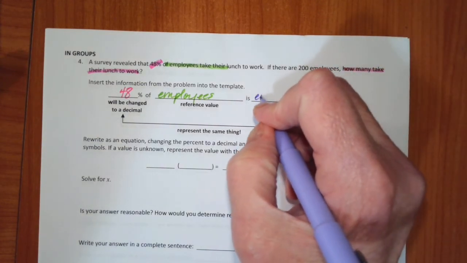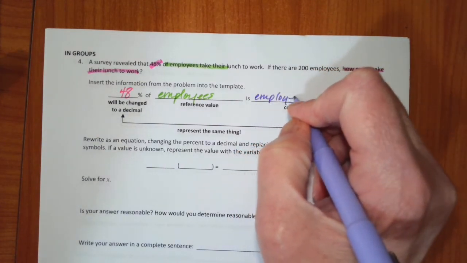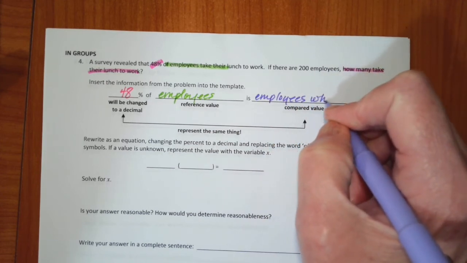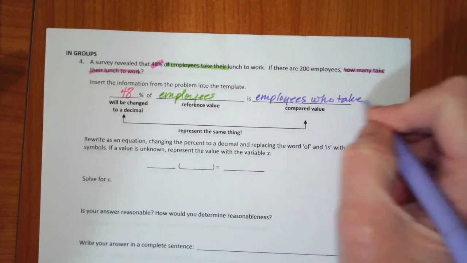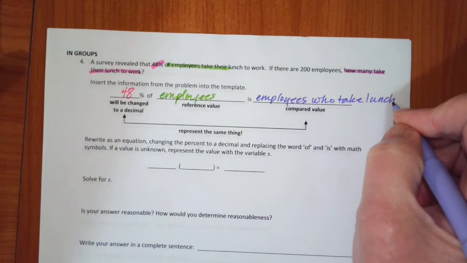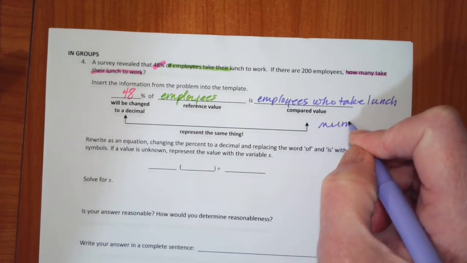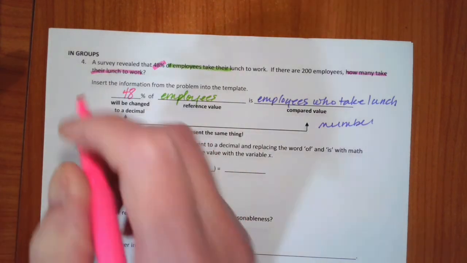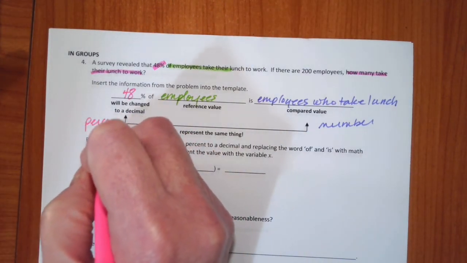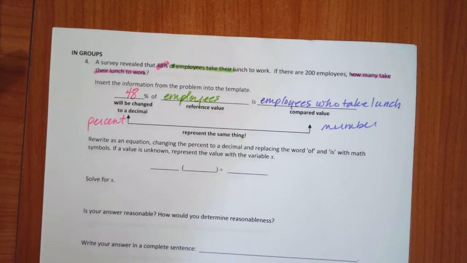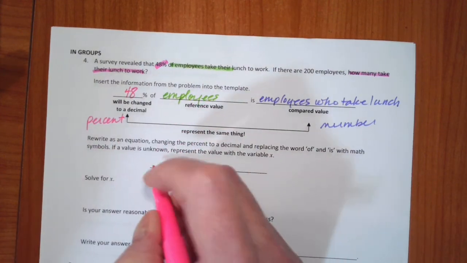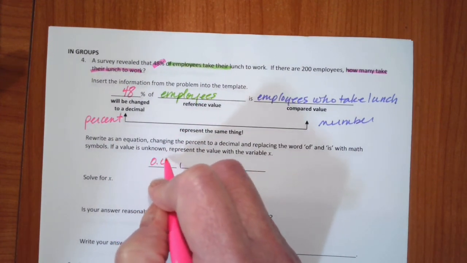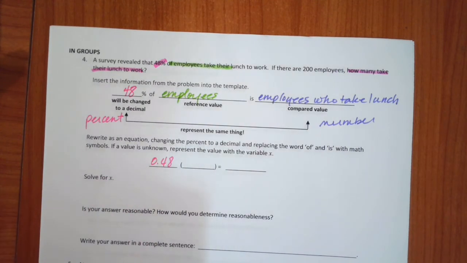So these are employees who take their lunch, as a number and as a percent. Well, we know the percent and we have to convert that to a decimal, so that's 0.48.